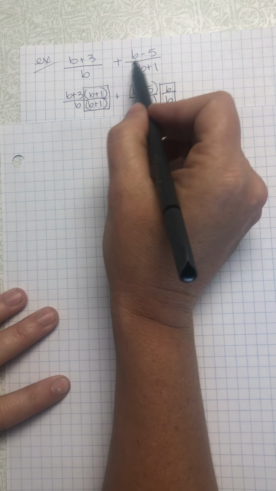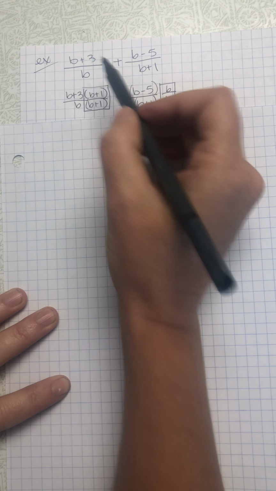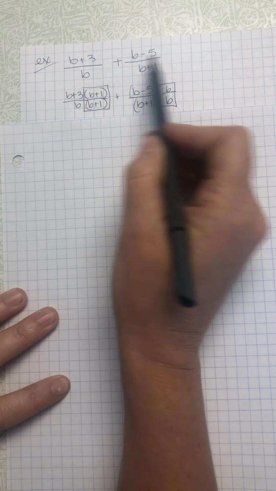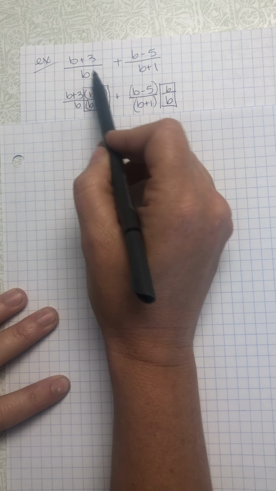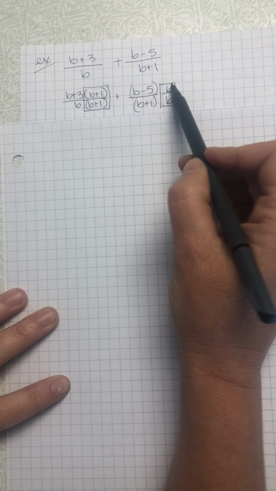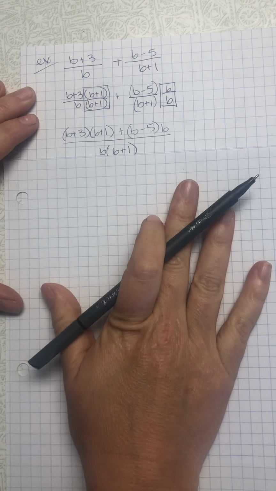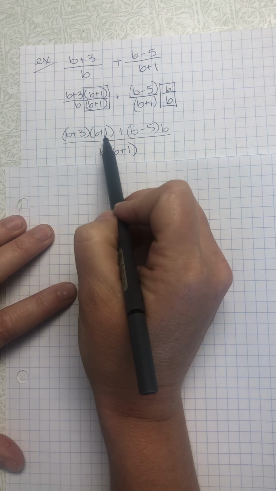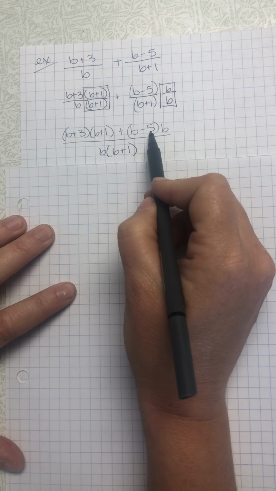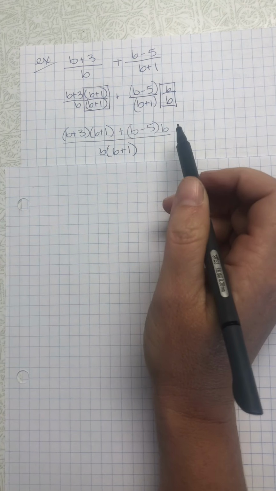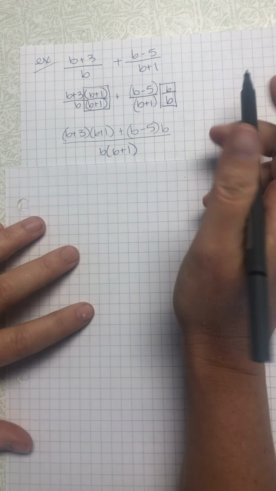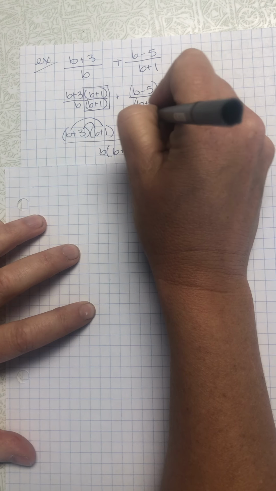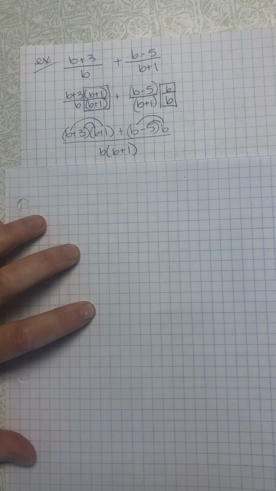So the b plus 1, we're going to multiply to both of these, right? So that's our fraction equal to 1, b plus 1 over b plus 1. And then to the second fraction, we're going to multiply what we had in the beginning, b over b. And when we do that, we have b plus 3 times b plus 1, plus b minus 5 times b. So from here, we're going to have to multiply out and then simplify where we can, okay?